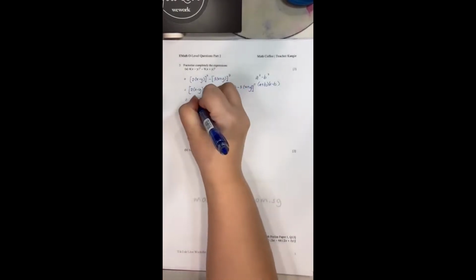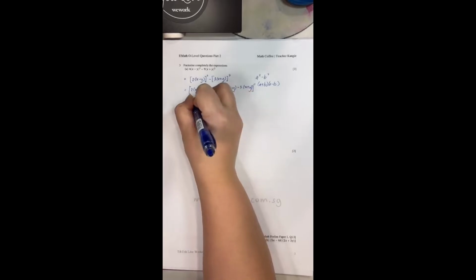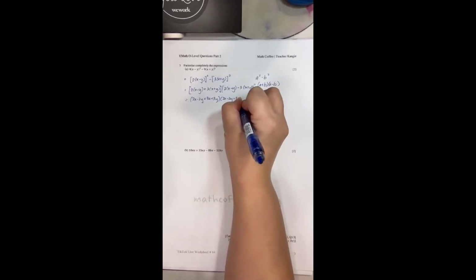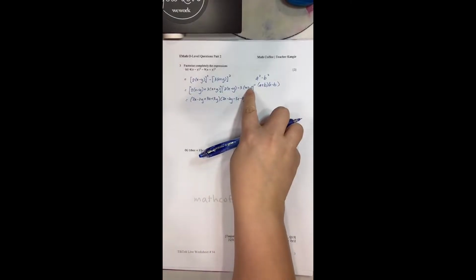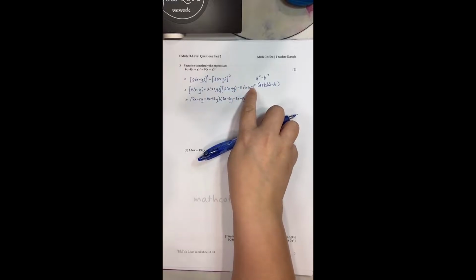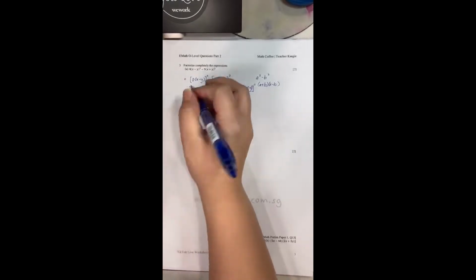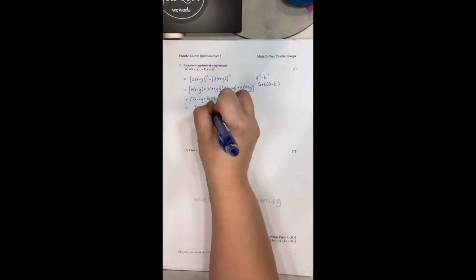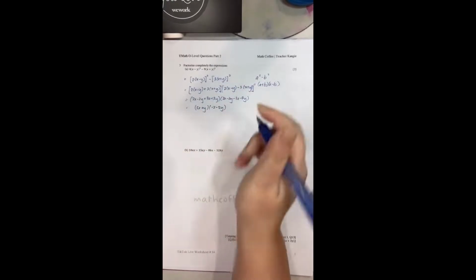Then simplify here, so you get 2x minus 2y plus 3x plus 3y, 2x minus 2y minus 3x minus 3y. So be careful of this part because this one is subtraction. Minus plus, so it's minus. So simplify. 2x plus 3x, so it's 5x. Minus 2y plus 3y, so it's plus y. 2x minus 3x is minus x. Minus 2y minus 3y is minus 5y.